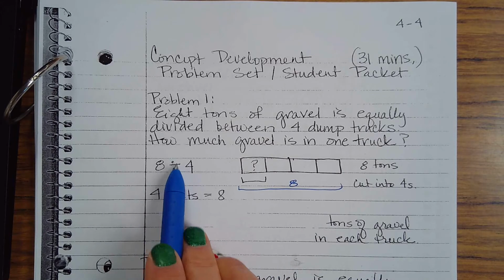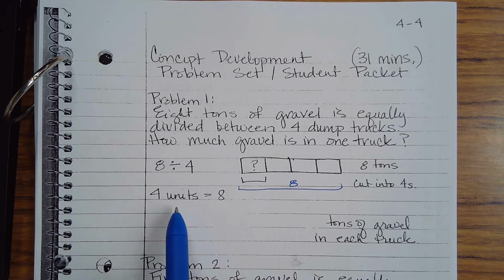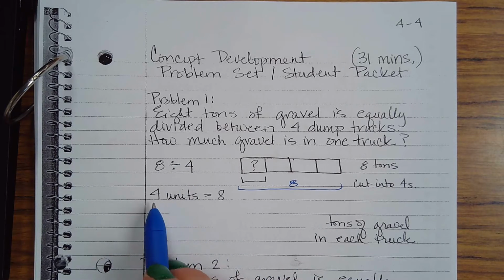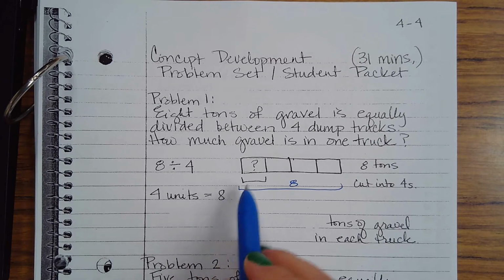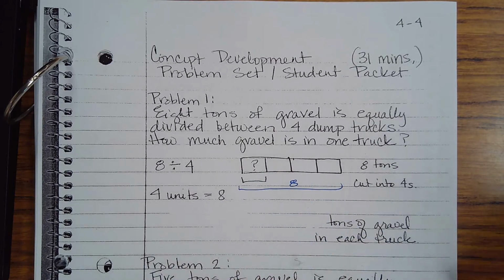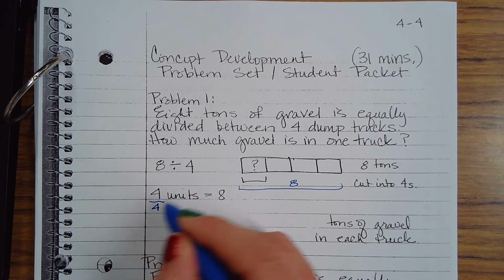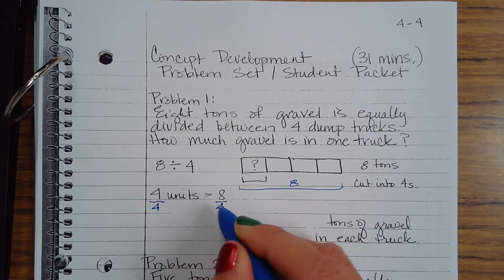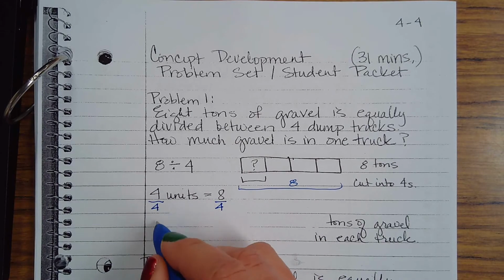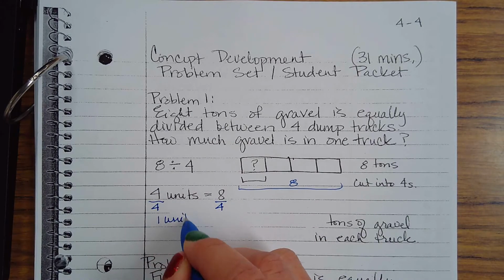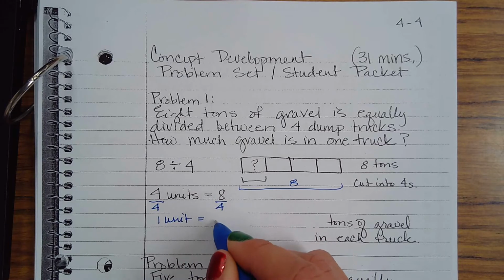We have 8 divided by 4. So if we have 4 units is equal to 8, so 1, 2, 3, 4, 4 units is equal to 8. Let's break this down and figure it out. So I'm going to use an algebraic method here. 4 divided by 4, that's going to give me 1 unit here. 8 over 4 is going to give me 2 units.